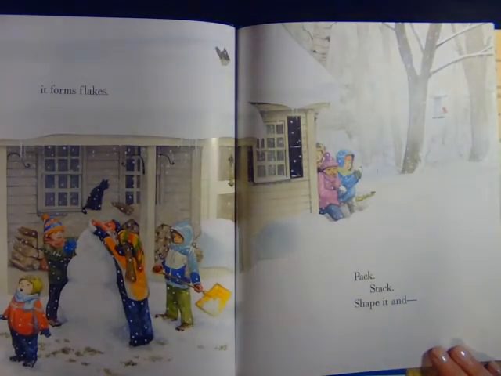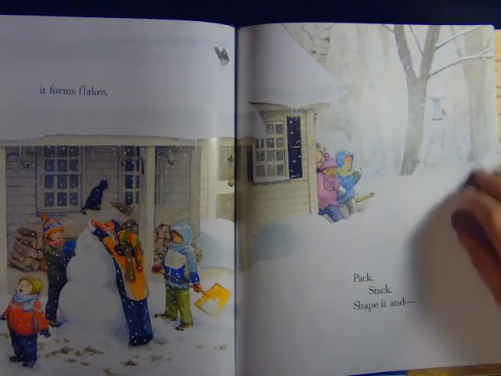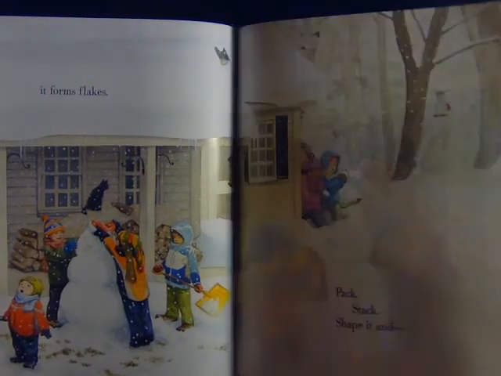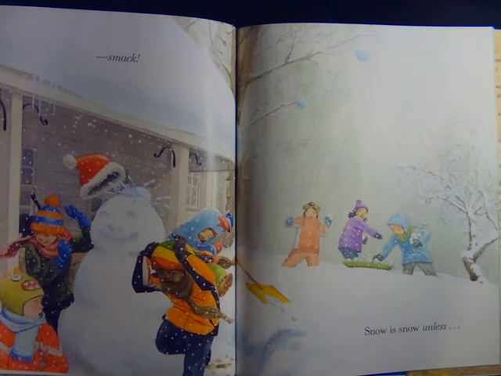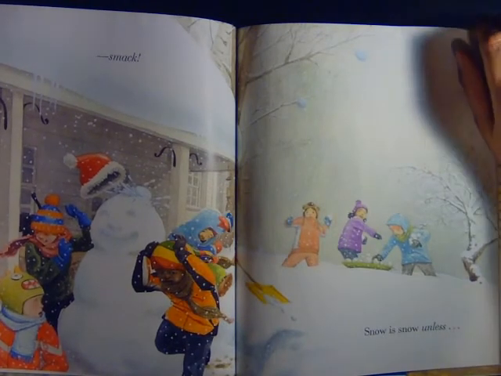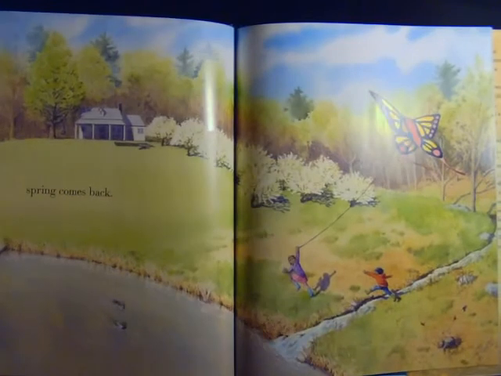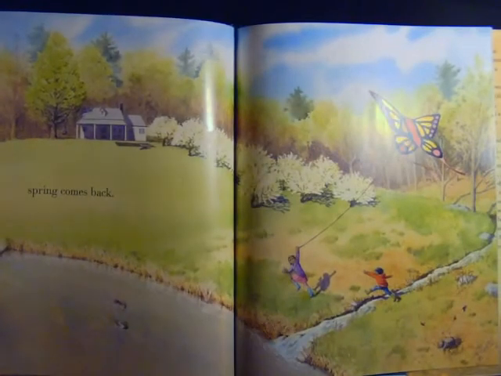unless it forms flakes. Pack, stack, shape it, and smack. Snow is snow, unless spring comes back.